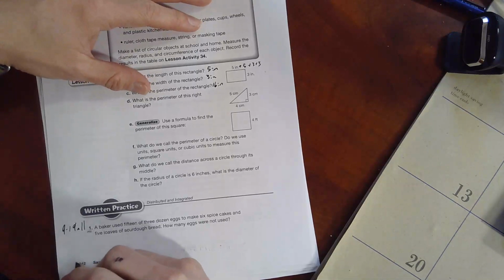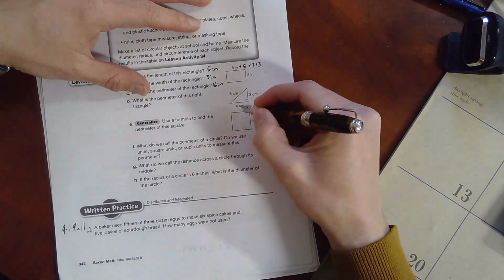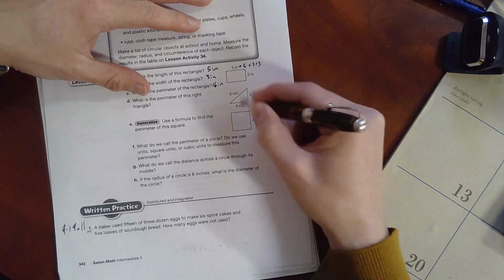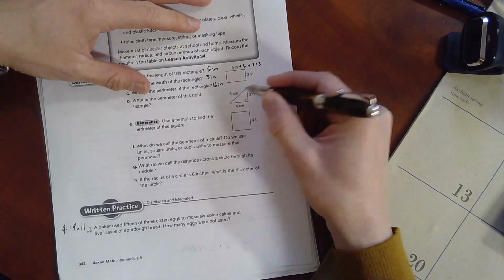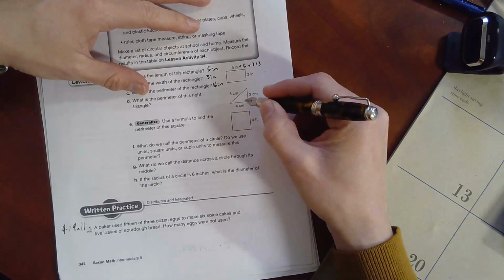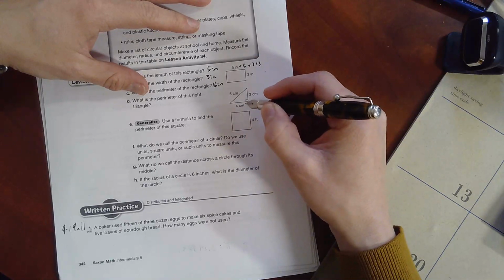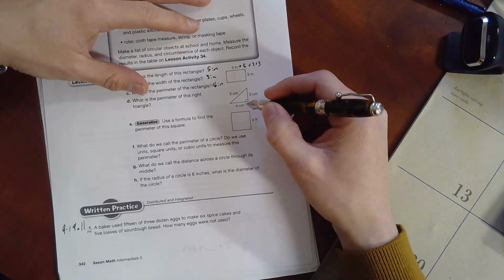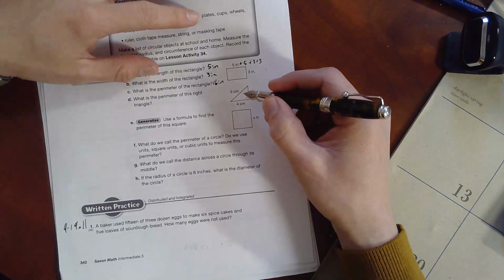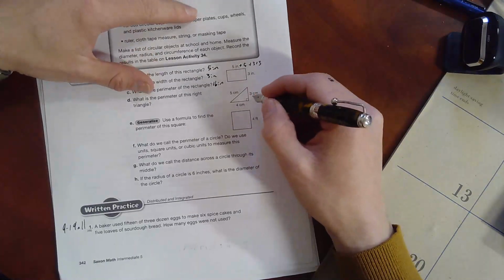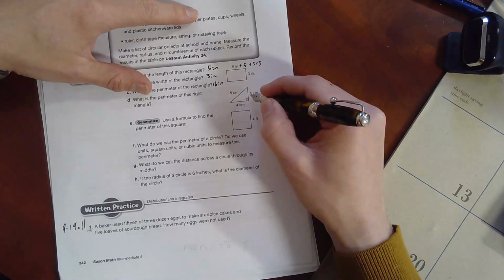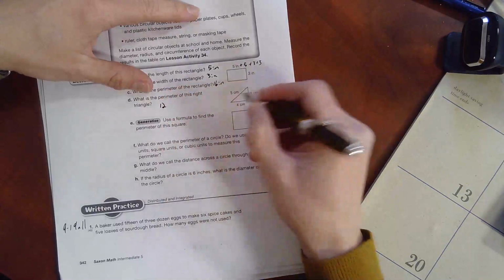What is the perimeter of this right triangle? That's 5 plus 4 plus 3. By the way, this right triangle here, 5, 4, 3, this is one of the most famous triangles. You use it in trigonometry and a number of other things. You'll get into all that later. But anyway, 5 plus 4 plus 3, so 5 plus 4 is 9, plus 3 is 12. So 12 centimeters.